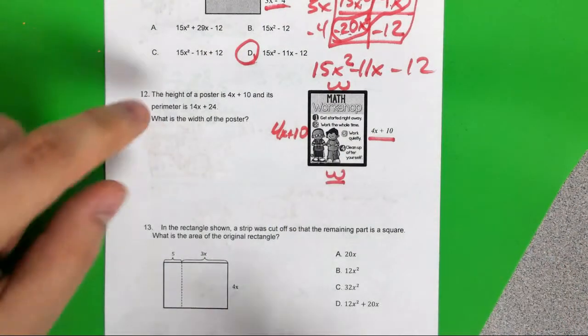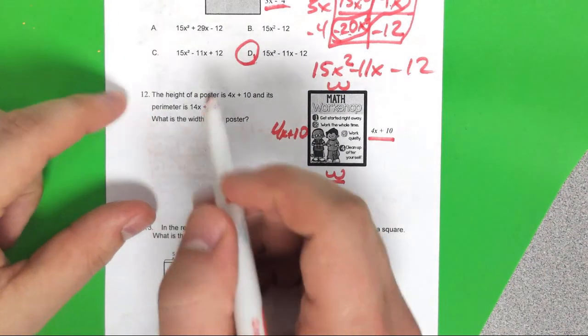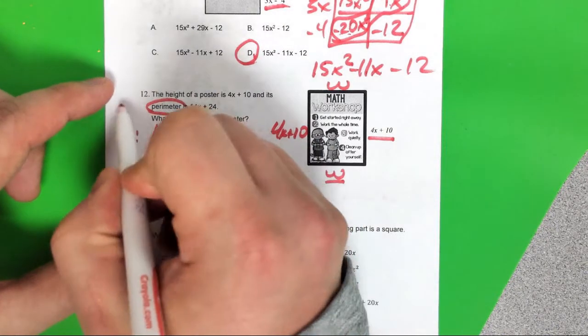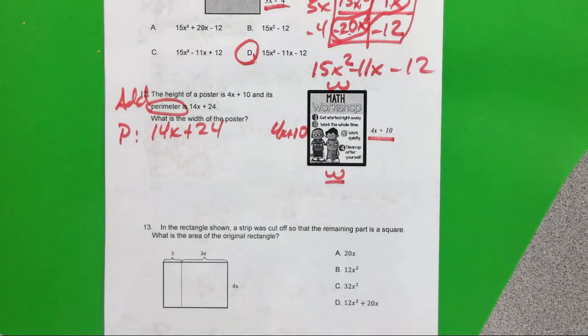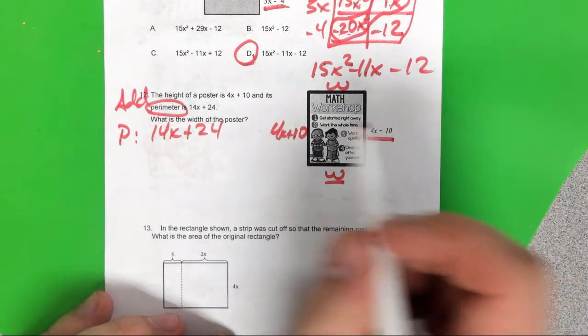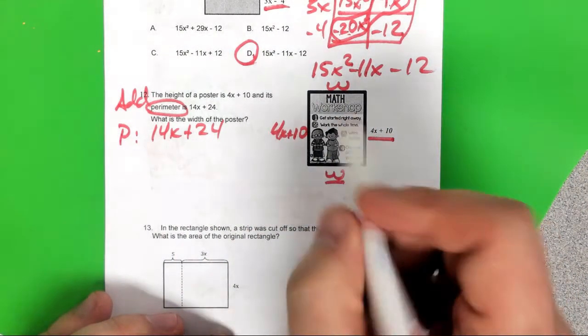So what we have already from the perimeter is 14x plus 24. Now perimeter means we're adding. So if we add up all the sides, it equals this. But we don't have all the sides. We need to know what these are. So let's take away what we already have.